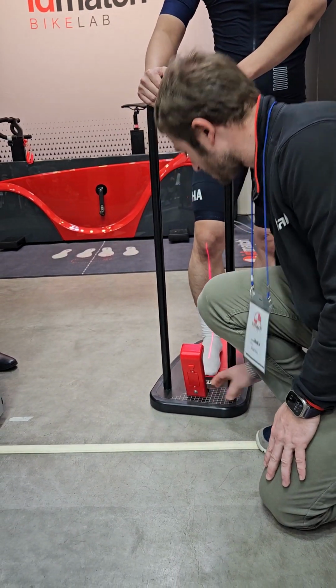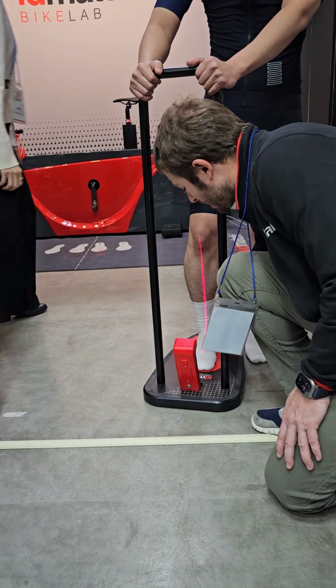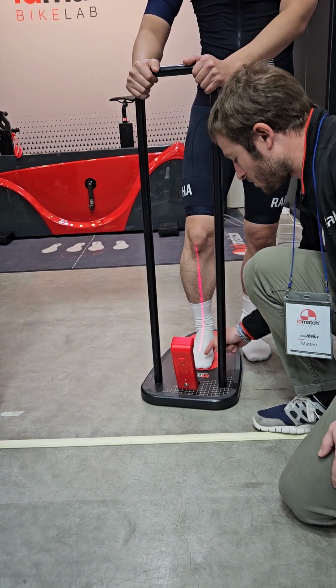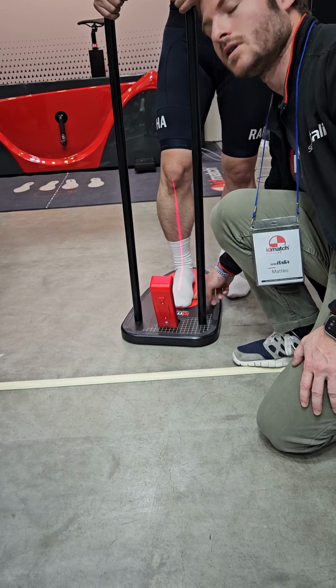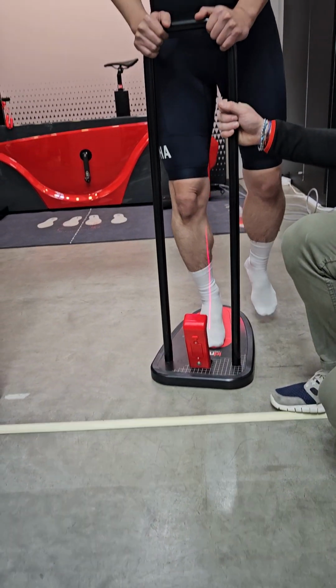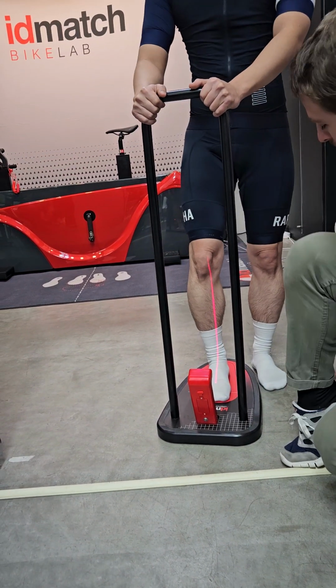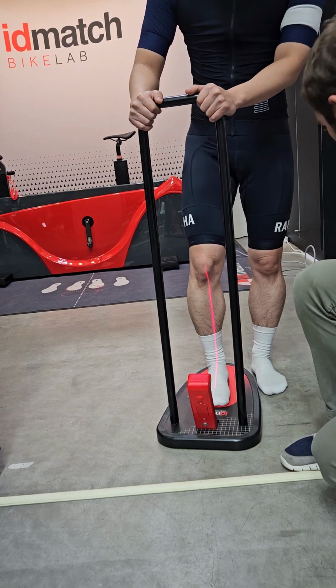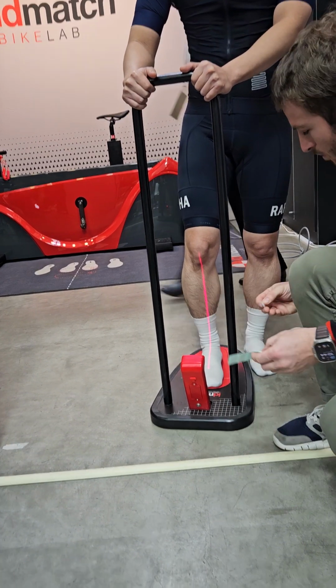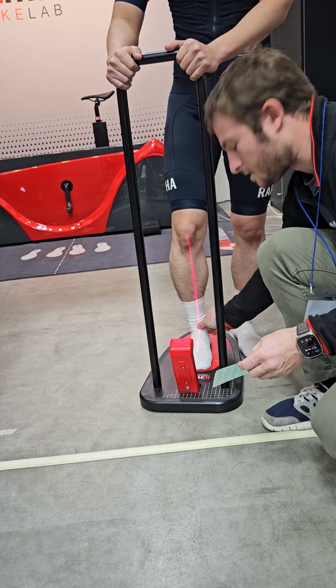So we have a laser here. We ask the customer to stay in the position with the laser in the center of the foot. Go up and go down with the knee. Keep up with the heel. We can use a reference here in the center of the joint.